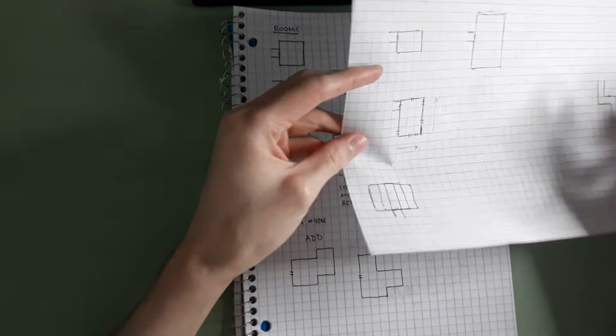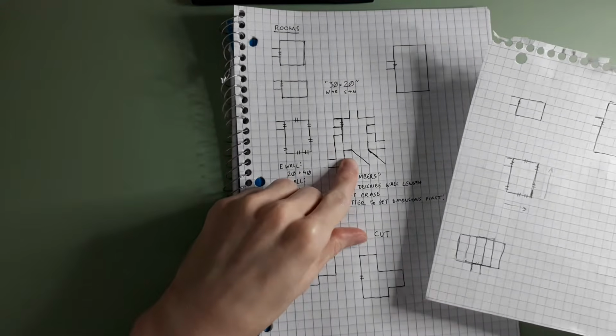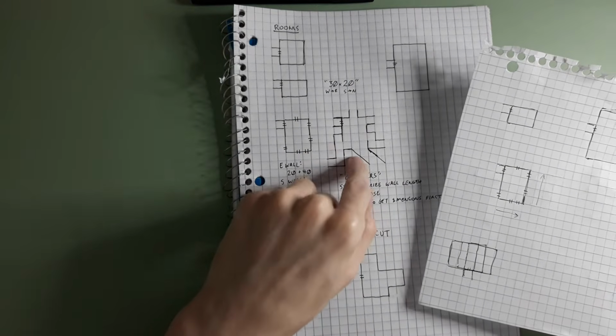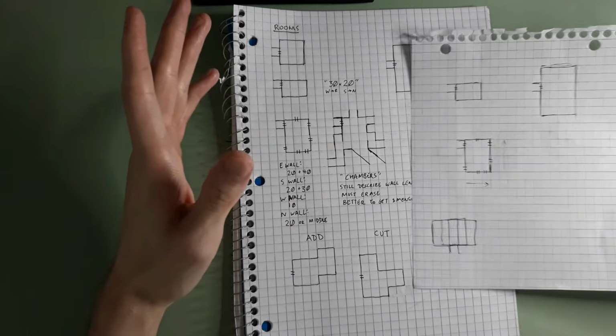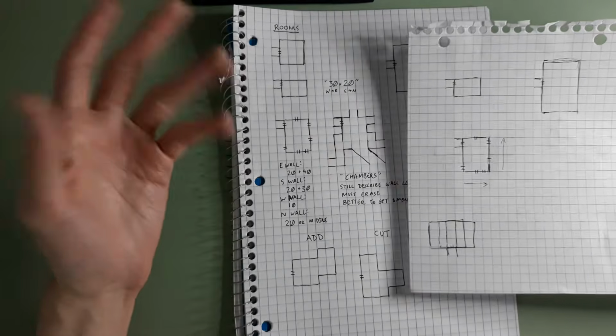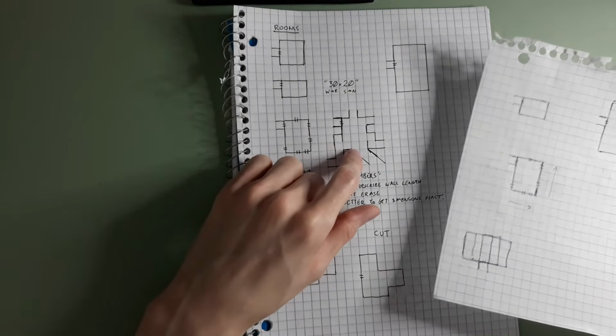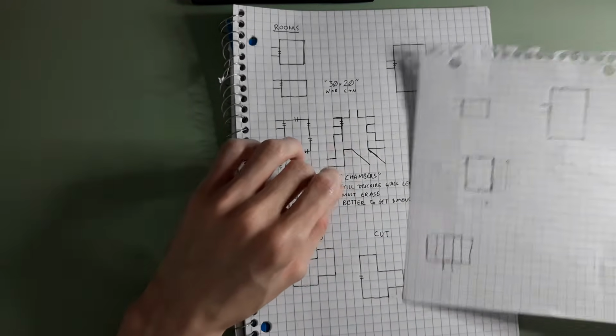Now, something tricky we get into is chambers rather than rooms. Rooms have doors, chambers don't. And these can be tougher to map. I'd say avoid chambers for your first dungeon, but like I said, a lot of published adventures use them, and cave systems are going to be mostly chambers.